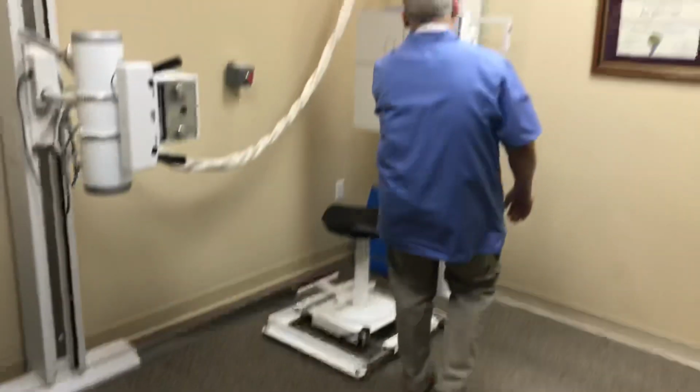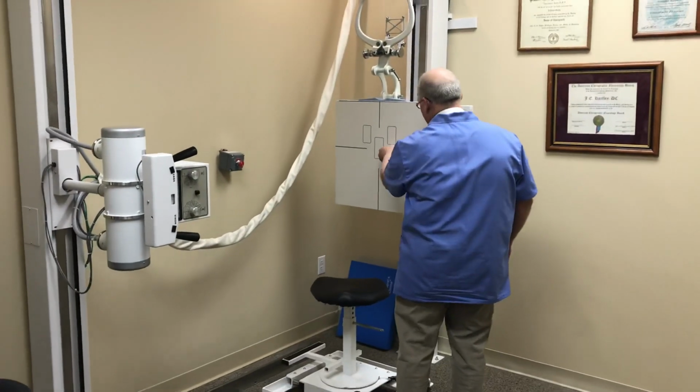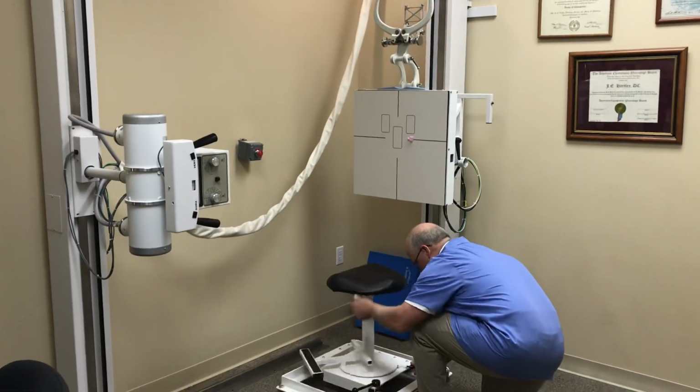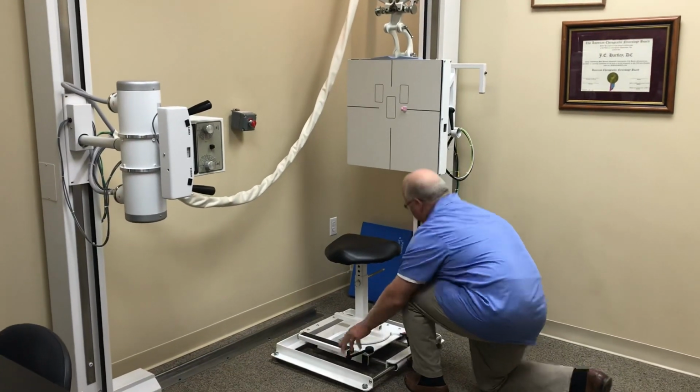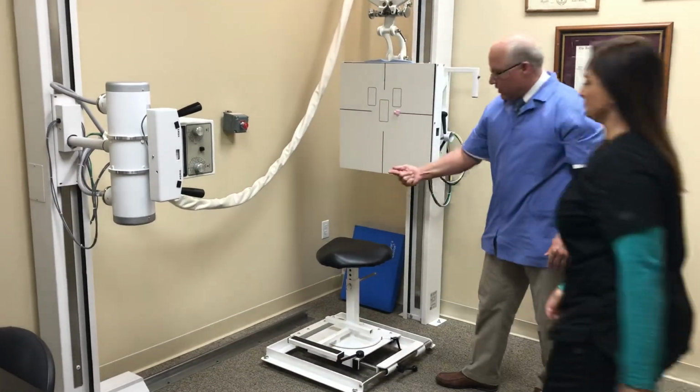Now we're going to go and do the Alar X-ray. So Amanda, go ahead and have a seat here facing this way.